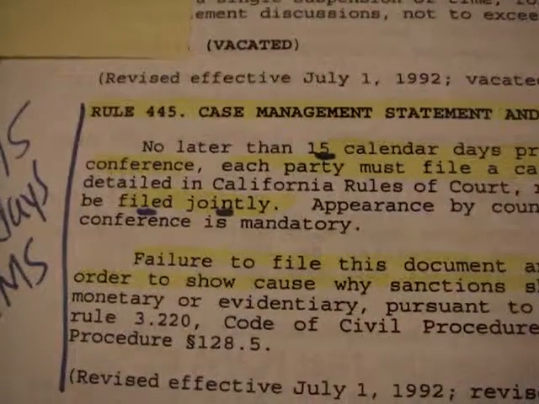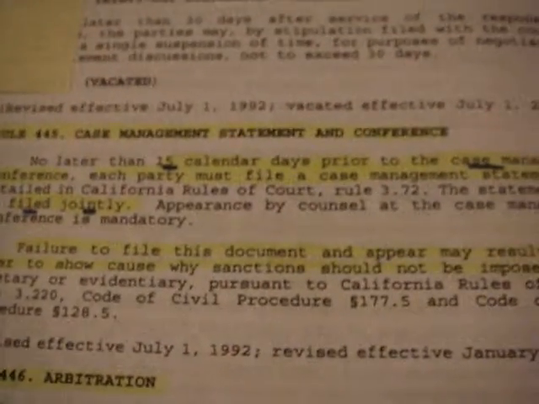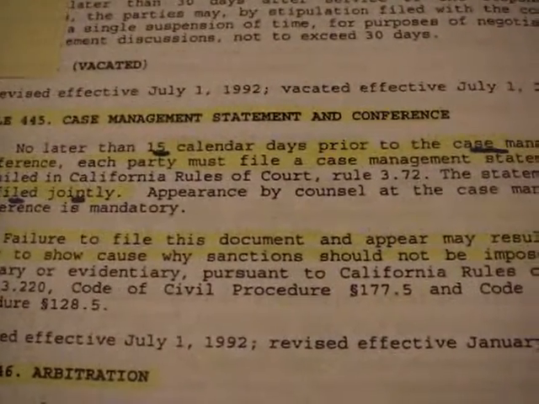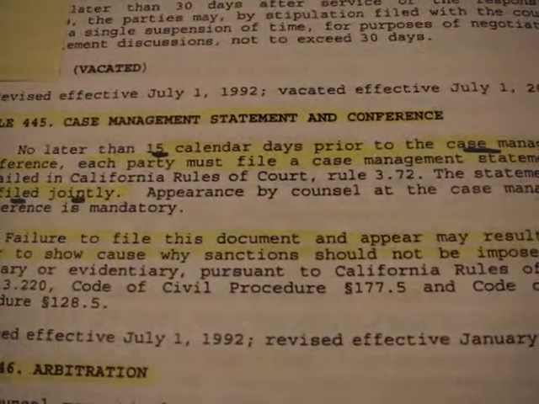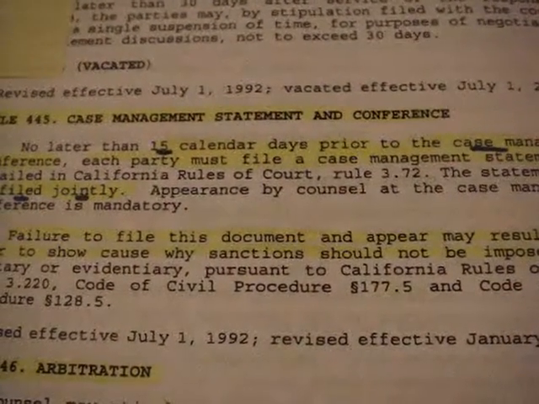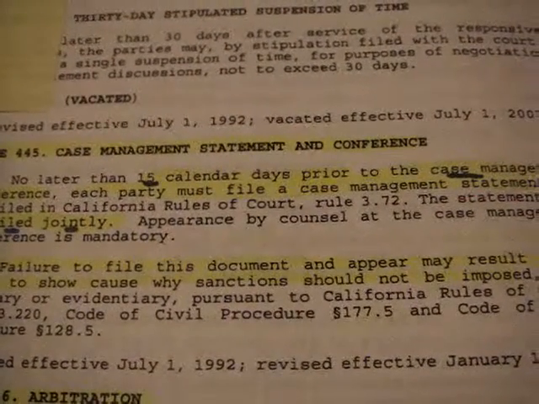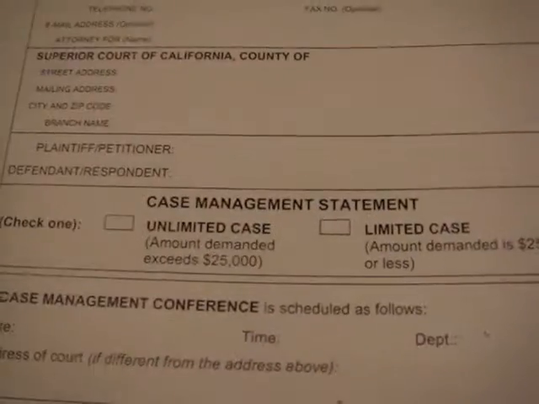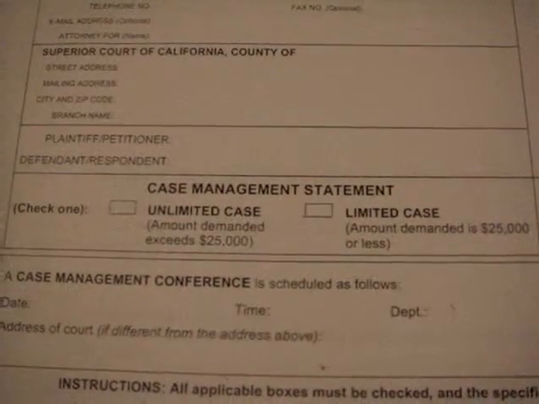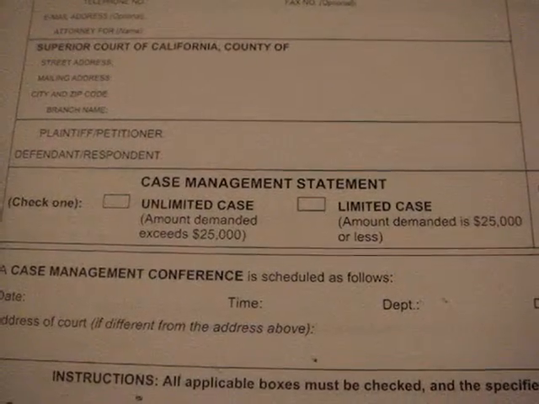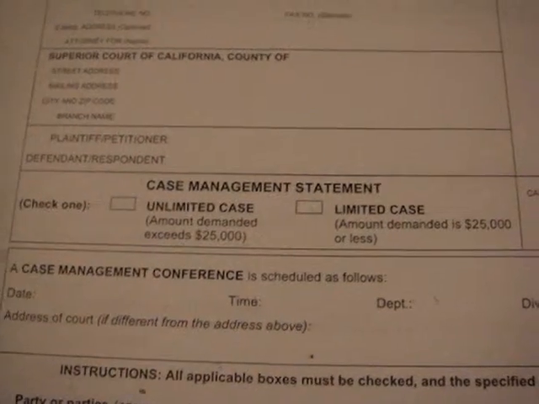Okay, you have Rule 445, Case Management Statement and Conference. No later than 15 days prior to the Case Management Conference, each party must file a Case Management Statement as detailed in California Rules of Court. Here's the form for that, and you get that at the courthouse, and it'll print it out at a printer with all the forms at the courthouse, and you have to figure out how to navigate the computer.